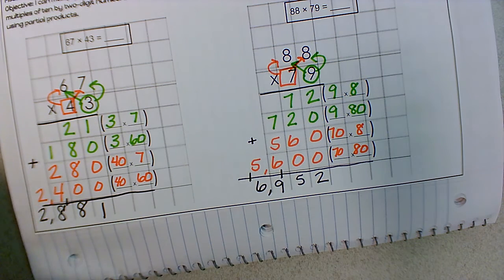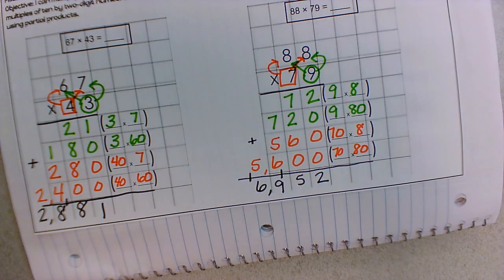6,952. So 4th graders, this is one more strategy for you to be comfortable with and to be able to multiply double digit by double digit numbers. Great work today.